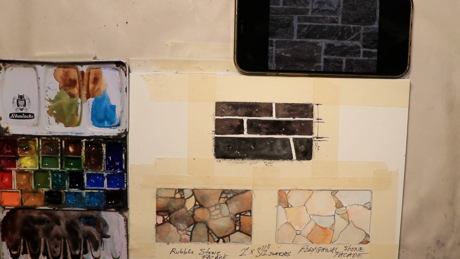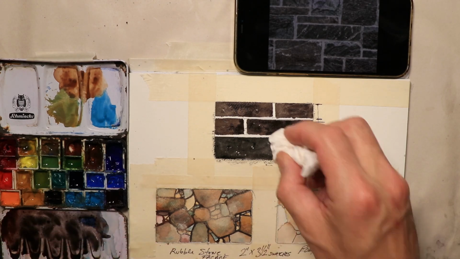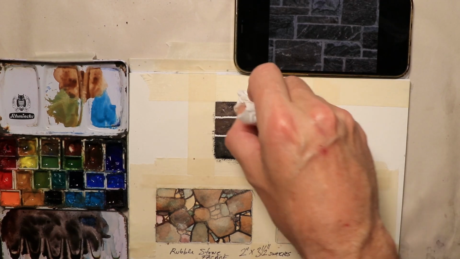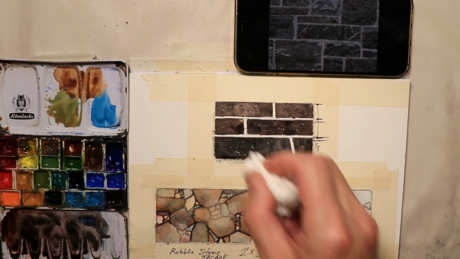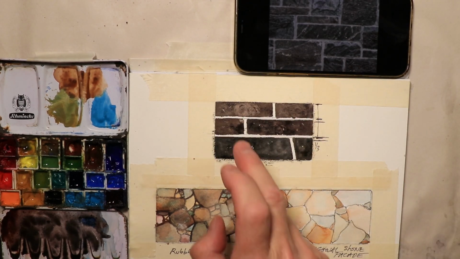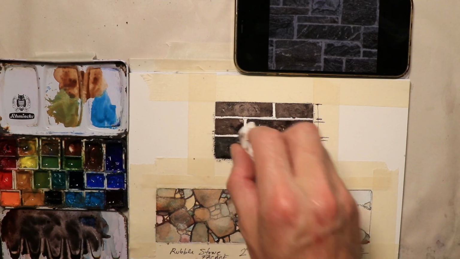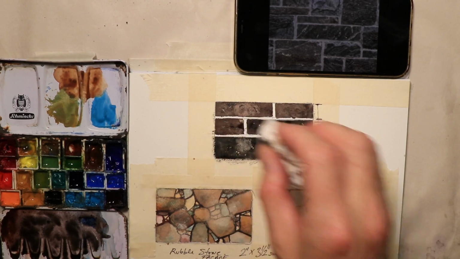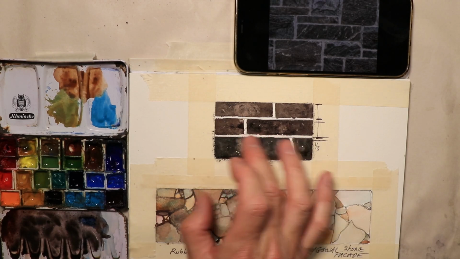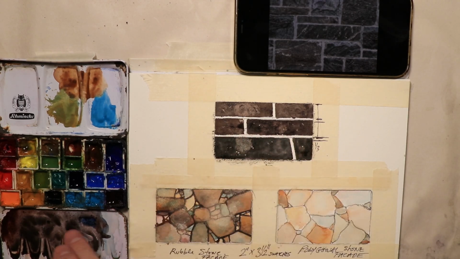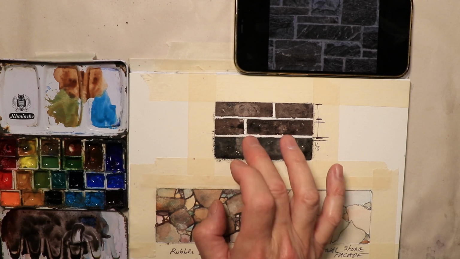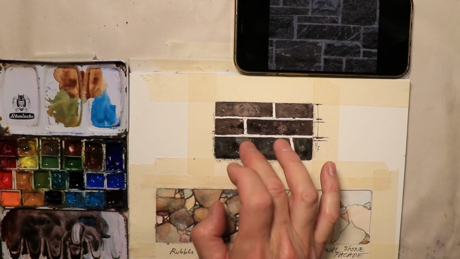You could also take a paper towel, blot a few spots, dab a little bit of water on there. Go back in and grab some paint and dab it back on again.